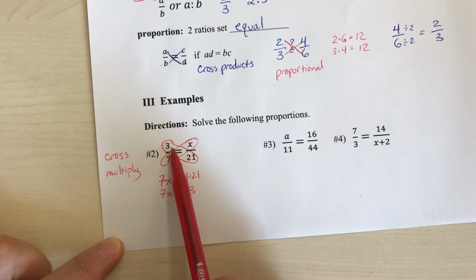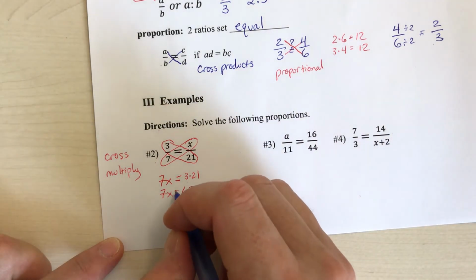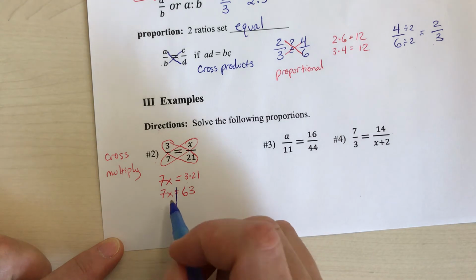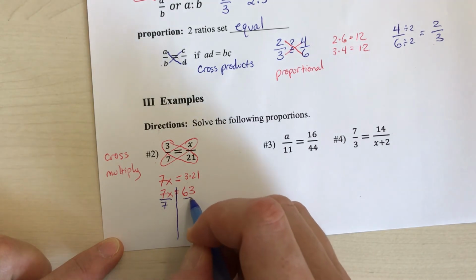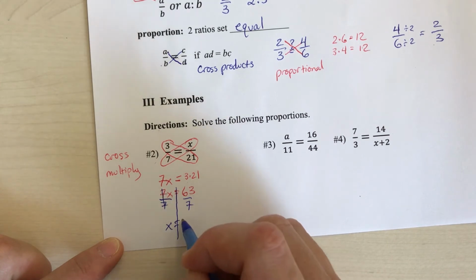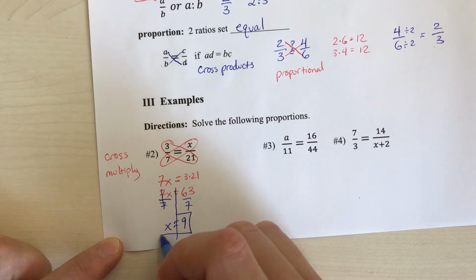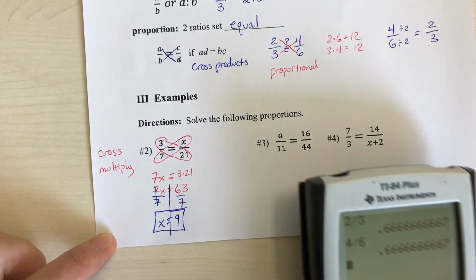Okay, so when I do the cross products, when I cross multiply, I still need the equal sign here because I am solving this. And now this is 7 times x. To undo multiplication, I can divide by 7 and we get 1x equals 9. Now there's the answer. The question is, is that correct?